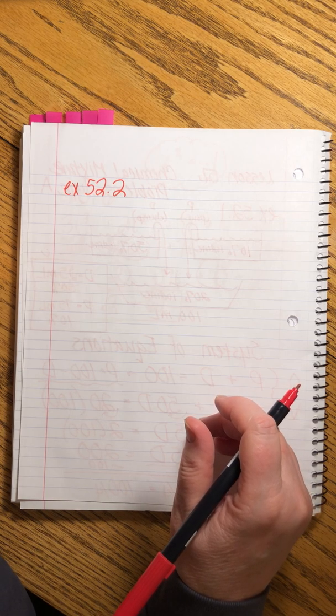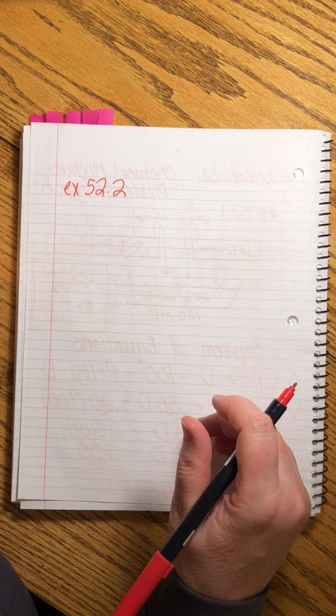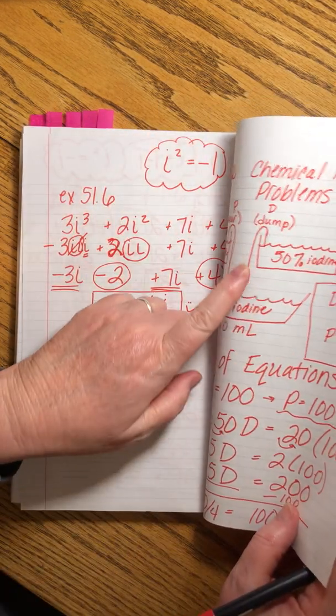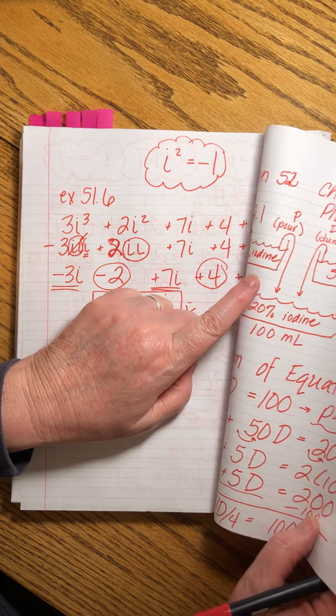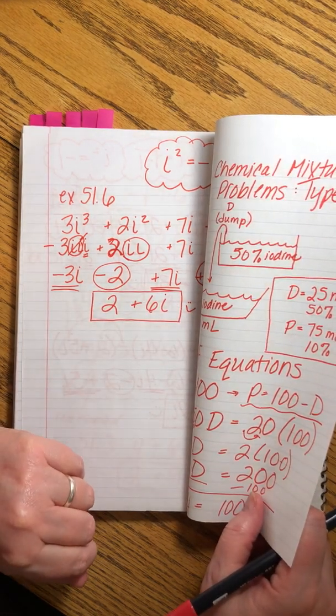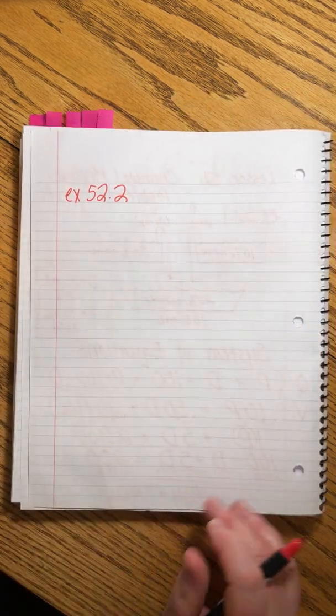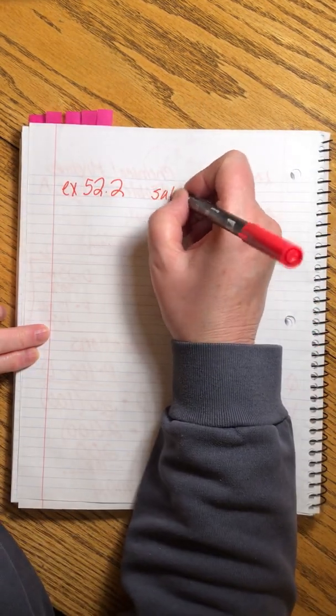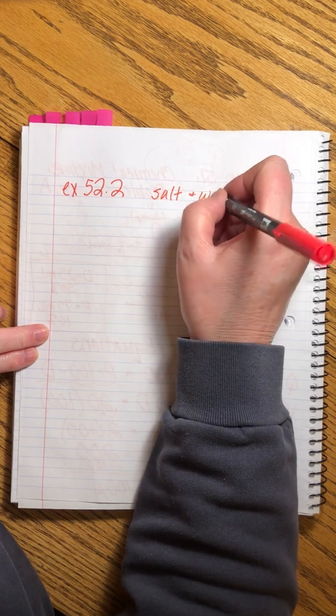We're talking about a mixture of salt and water. Last time we were talking about iodine. We didn't really talk about what was with this iodine, right? If it's 50% iodine, what's the other 50%? We didn't really discuss that. This time, we're saying that we have a mixture of salt and water.